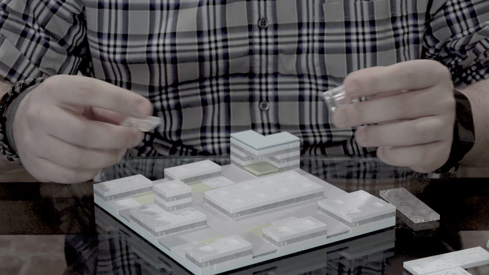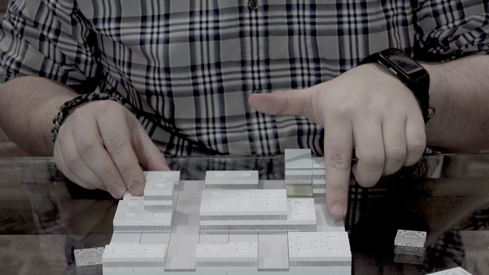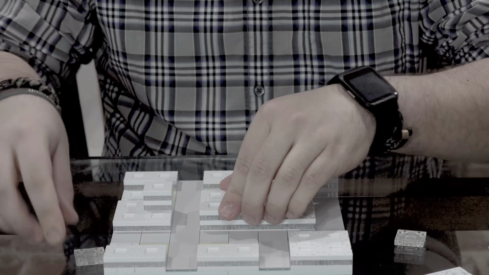Possibly, I'm not sure. All right, so let's get a 3-piece clear and place that like so. And we'll take another 3-piece clear and place that right next to it. And we'll create a little bit of a terrace. So let's get 2 3-piece solid pieces and place that on top so we get this gradual step up.